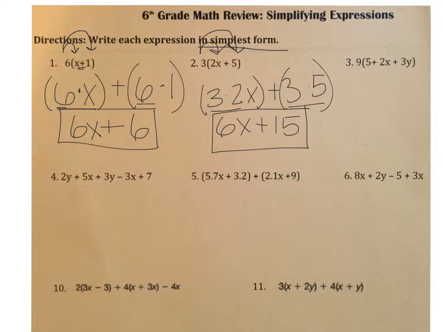All right, so now we are going to distribute on number 3 as well. This time we're going to distribute 3 times. So 9 distributes with 5, 9 distributes with 2x, and 9 distributes with 3y. So we have 9 times 5 plus 9 times 2x plus 9 times 3y. Almost ran out of room there.